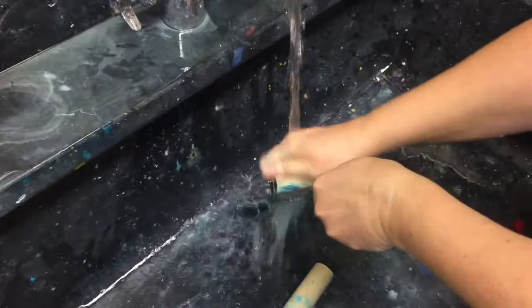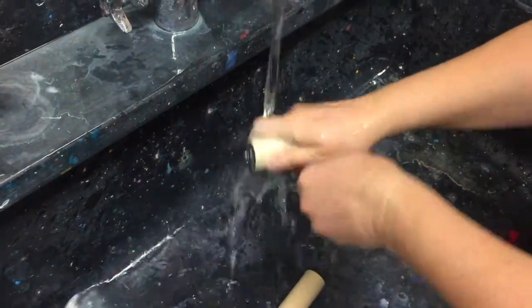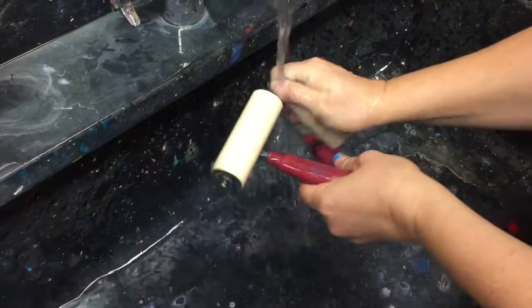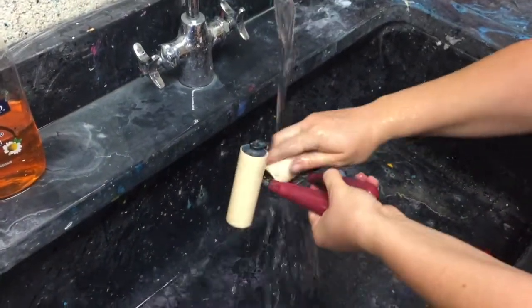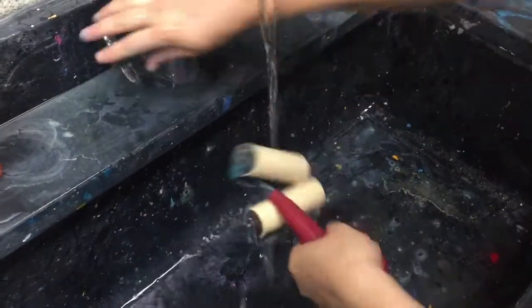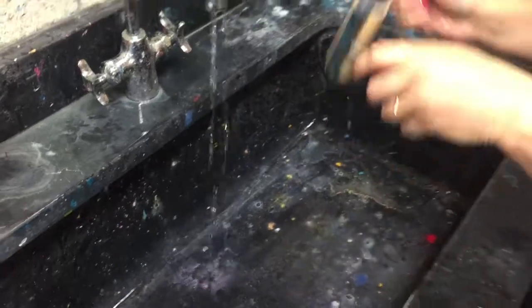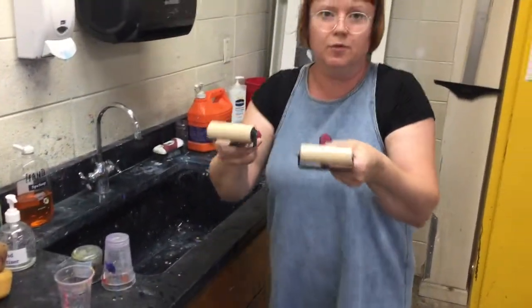And then wash it off. When storing rollers, make sure you put them roller side up.